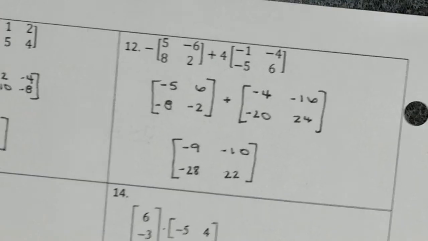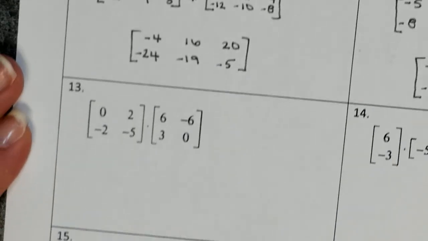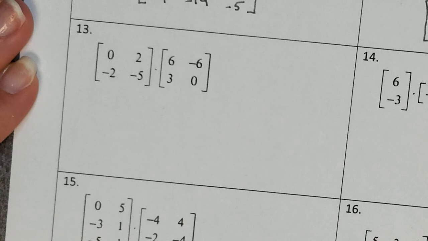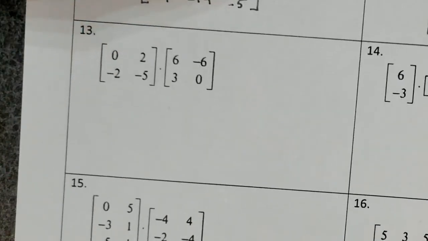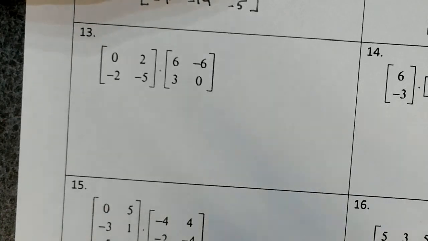No? Okay. So number 13. What are we doing in number 13? What operation? Multiplying. So we're going to have to start by writing out the dimensions to figure out, can we even multiply?